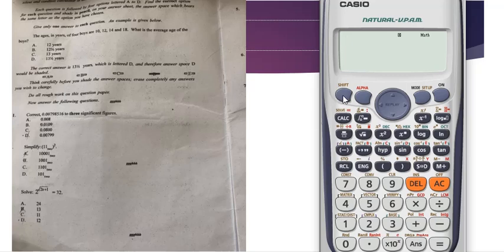So question 1, click on shift and then click on mode. From here you can see 7, which is for significant figures. So you click on 7 on your calculator. When you click on 7, this is what will appear. So click on shift, mode, and then you click on 7. This is what will appear.